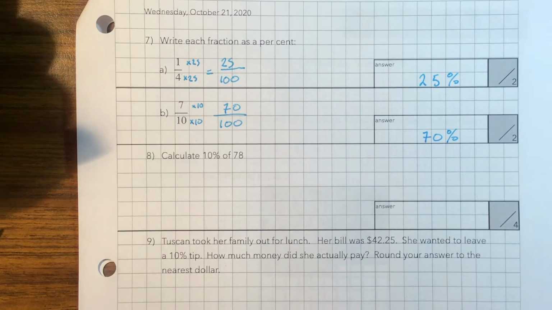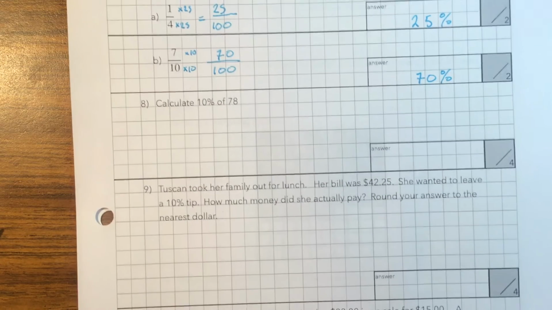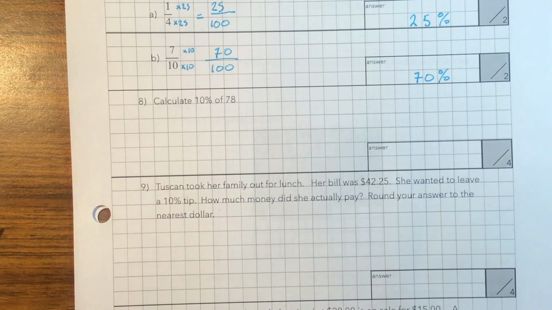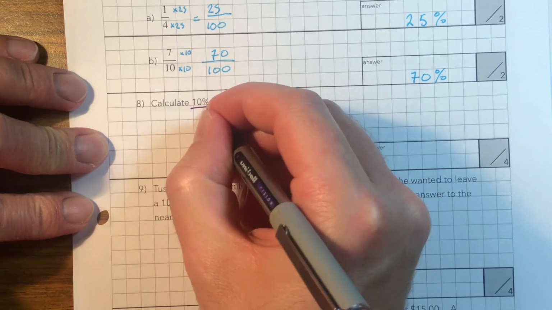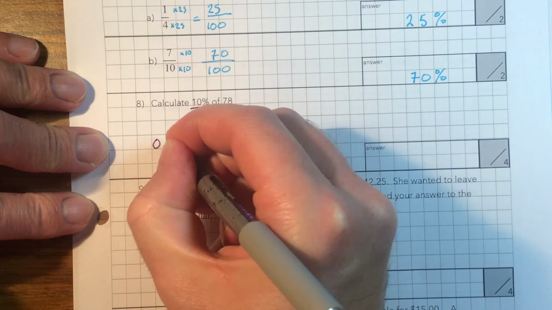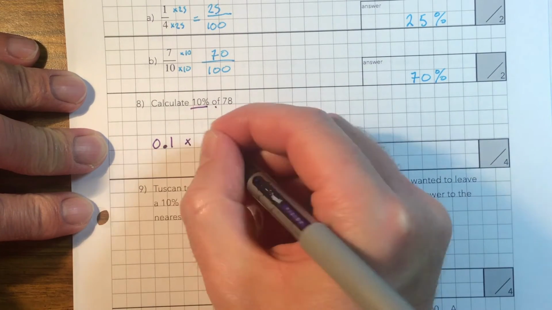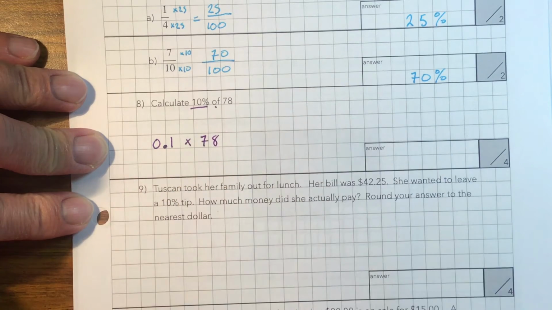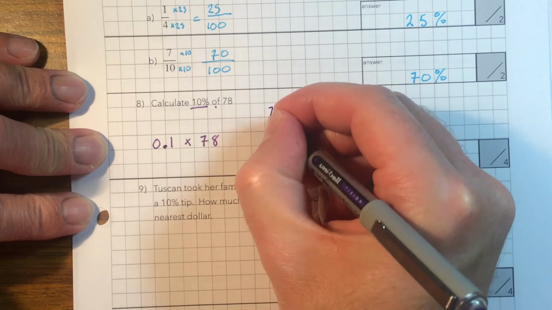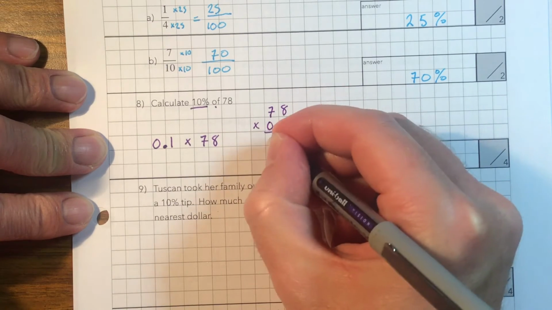I could also turn them into a decimal and change that decimal into a percent as well. Well, write that decimal as a percent. Calculate 10% of 78. So 10%, I change that form of the percent into the decimal form, 0.1, and "of", in this case, means multiply 78. So it's 0.1 times 78. So when I do that question, 0.78 times 0.1, I get 78.